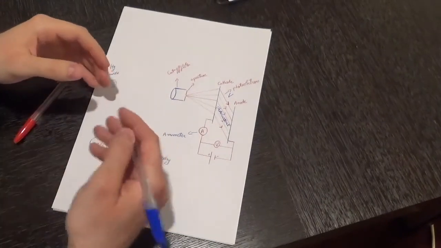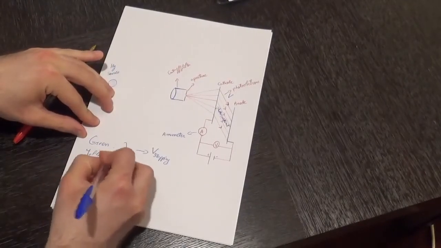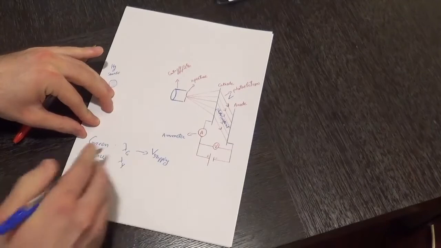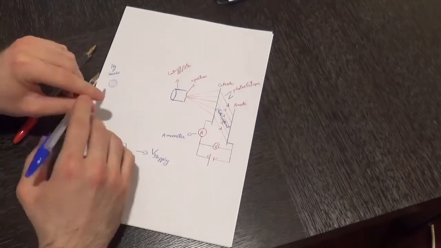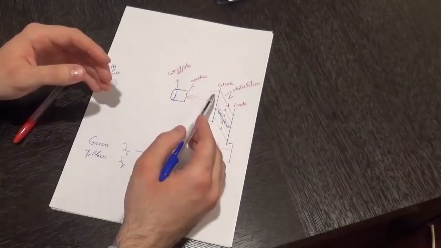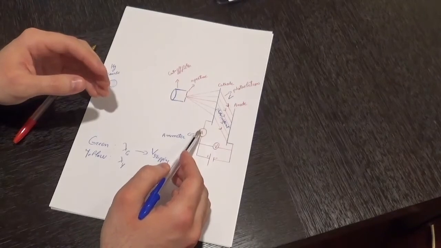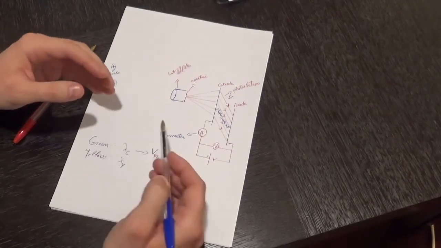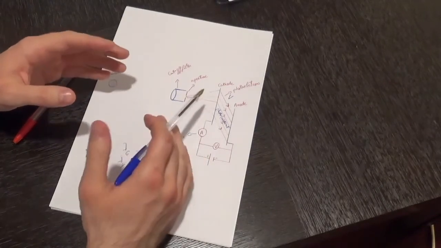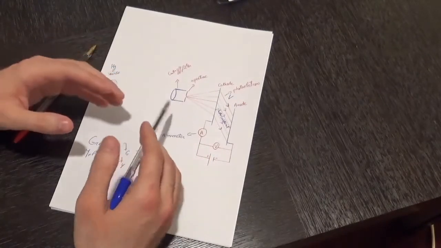So let's say now we want to find the stopping potential of the yellow light. The yellow light also has its own wavelength. Therefore you would be removing that cutoff filter, and you would be using a cutoff filter which is specific for the yellow light. And in that case, the value of the electrical current that you are going to be reading on that ammeter is going to be different than the one of the green light, simply because each color has its own stopping potential, its own voltage, and therefore its own electrical current.